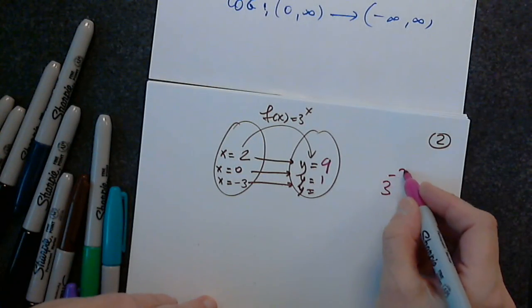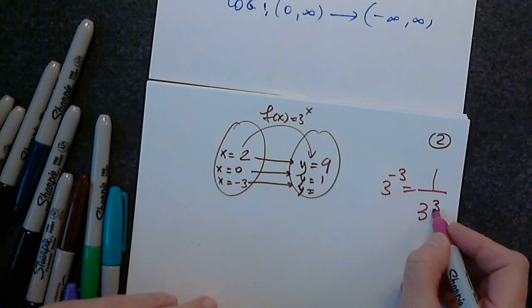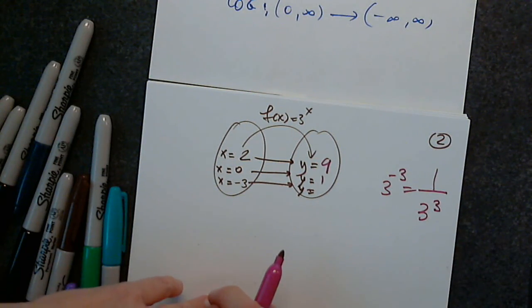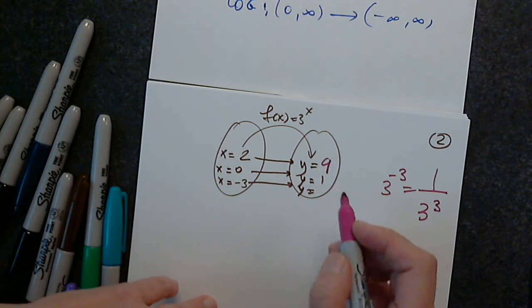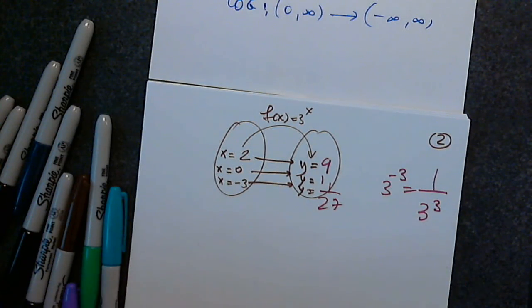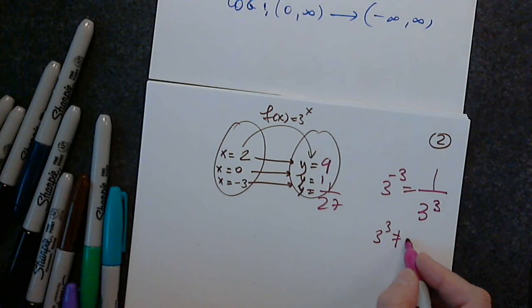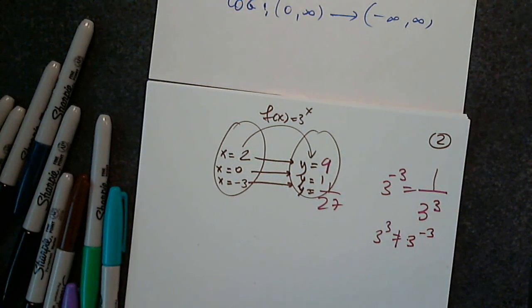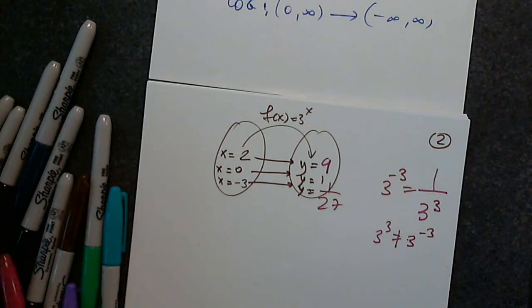So 3 raised to negative 3 is 1 over 3 to the third, which is 1 over 27. So please be careful. 3 to the third power cannot be the same as 3 raised to negative 3. They cannot be the same, right? Is that clear? Okay, perfect.